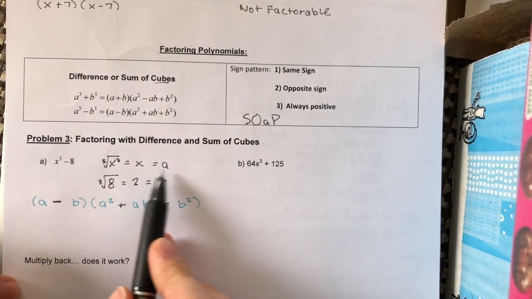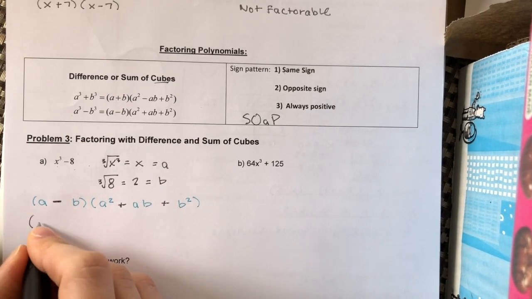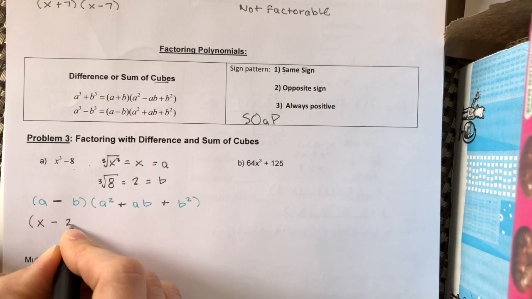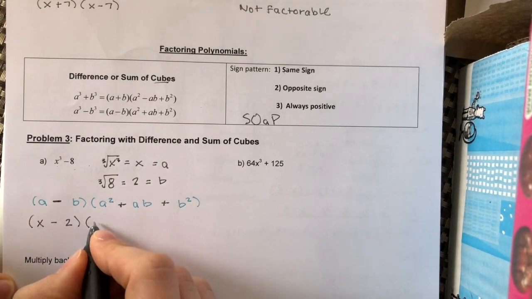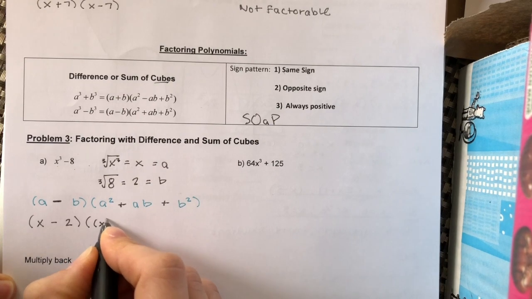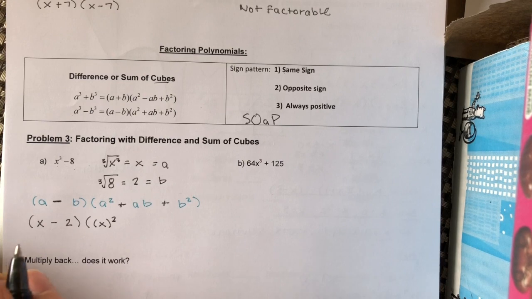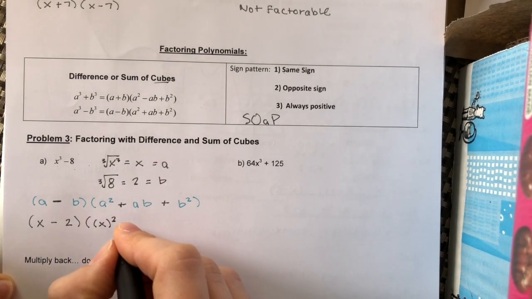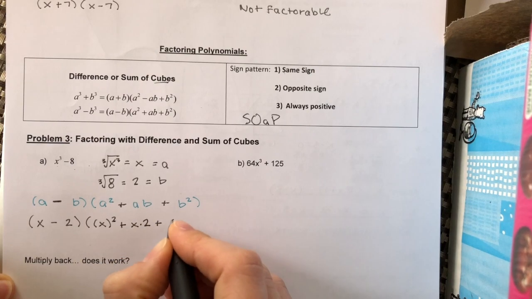Now, we said that A was x and B was 2, so let's start putting it together. So I've got x minus 2. And here's where it's really important to use parentheses, even if it doesn't feel like it's necessary. Put parentheses around A when you're squaring it. You'll see why in the next example. Plus x times 2 plus, and the same for B.